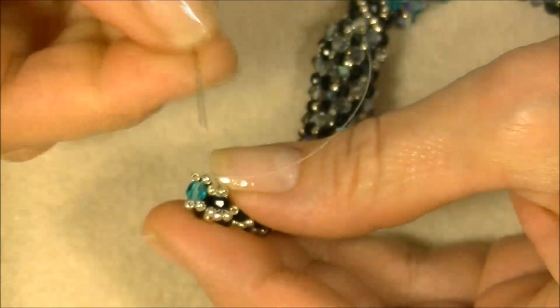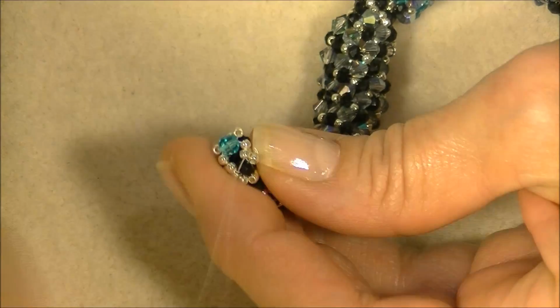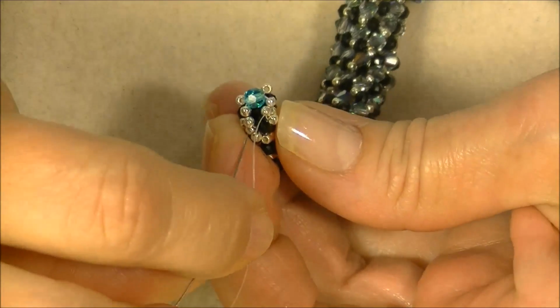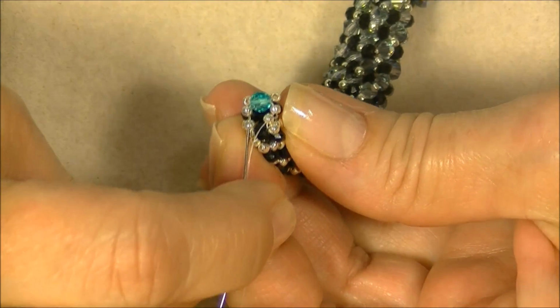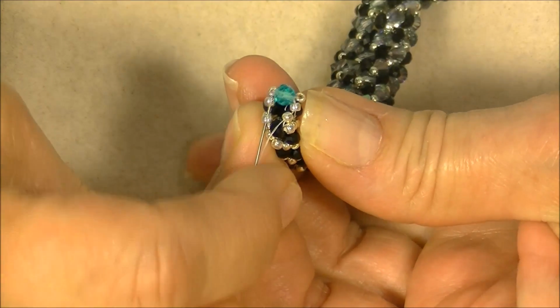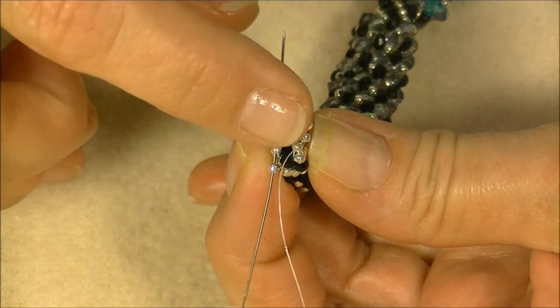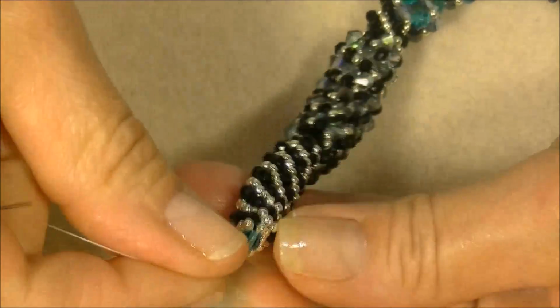We're going to go into the 11/0 we added on this side to include the other rondelle, pick up another 11/0, and then come into the 11/0 next to it here. And all I'm doing is just adding 11/0s all the way around the top. And then I'm going to go into the 11/0 that's anchored right to the blue bead too. So I'm going through the two of them, and I'm just going to pull it together.